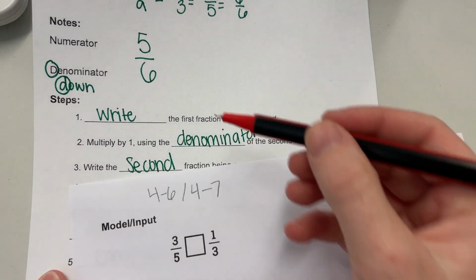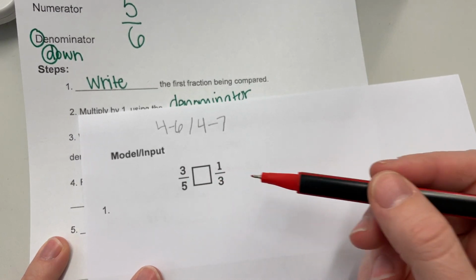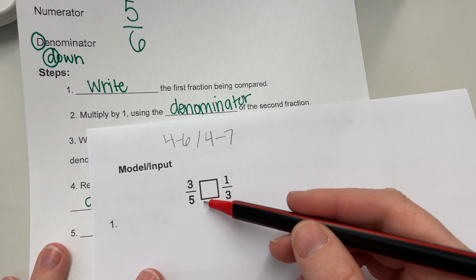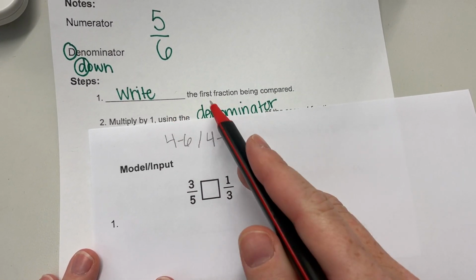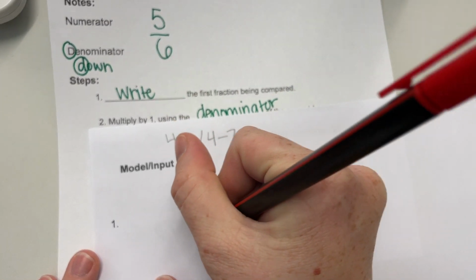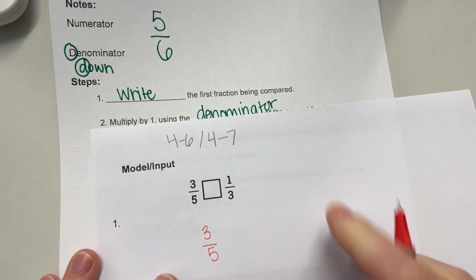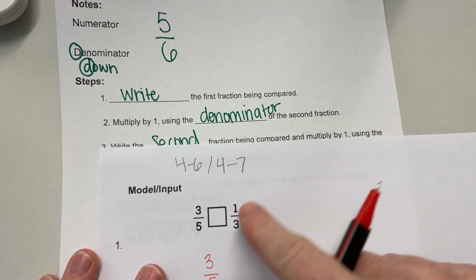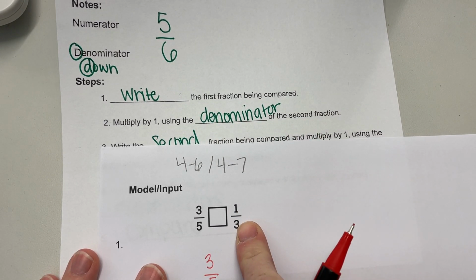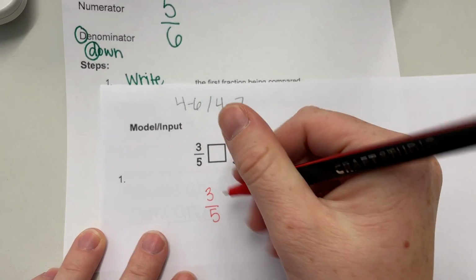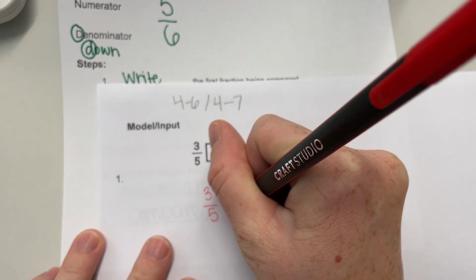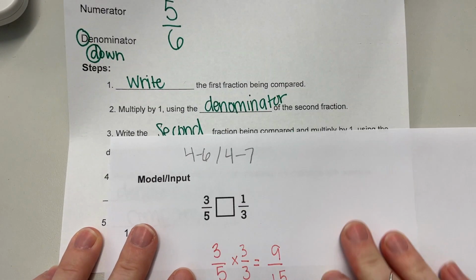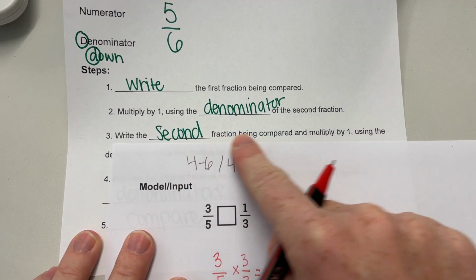So I have my problem. It's a comparing problem, so I'm going to have to put that greater than, less than, equal to sign in the box. First step is write the first fraction being compared. 3/5 is my first one. Now I'm going to multiply by 1 using the denominator of the second fraction. So I look here, my denominator of the opposite one is 3, so I multiply by 3 over 3, which equals 9/15.